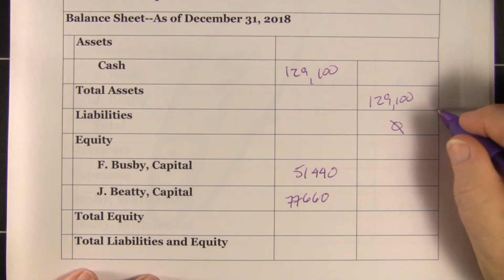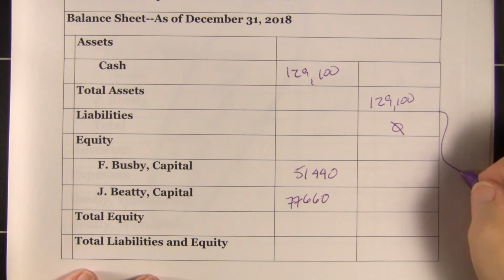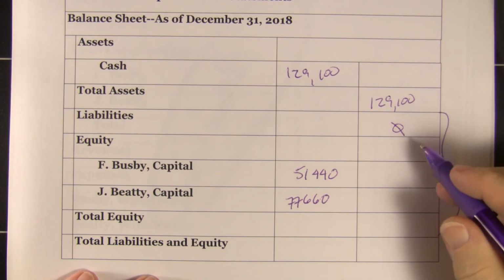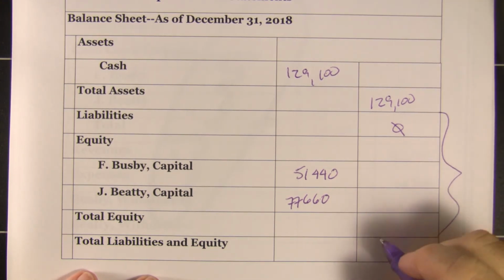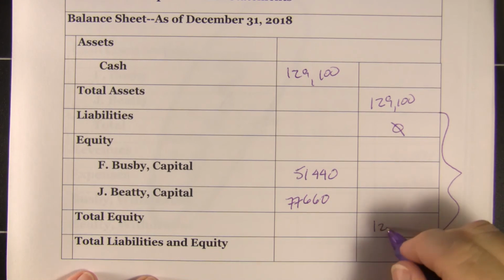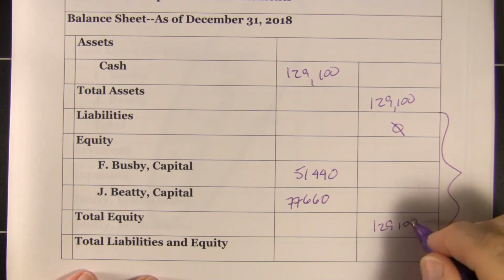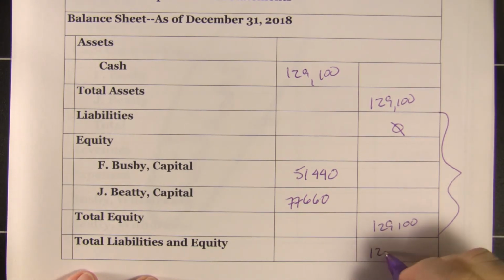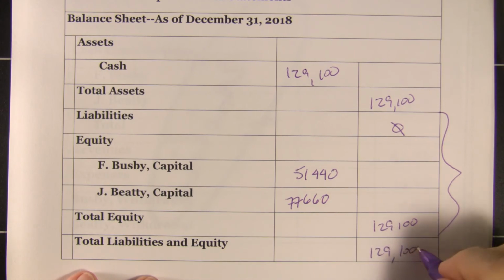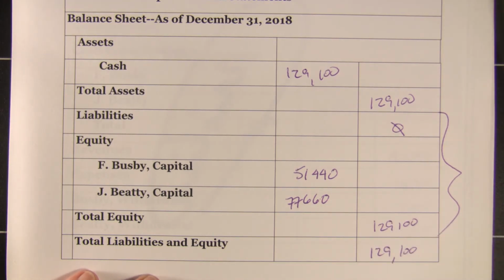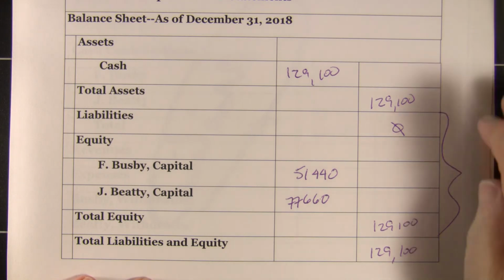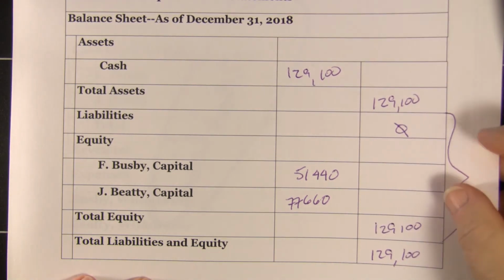And just like in a corporation, total liabilities and total equities equal the total assets. So it's really no different than what we've been doing, except this is now a partnership owned by two people as opposed to a corporation that could be owned by thousands or perhaps even millions.